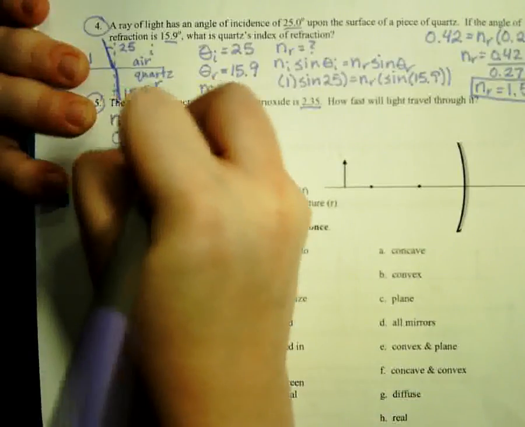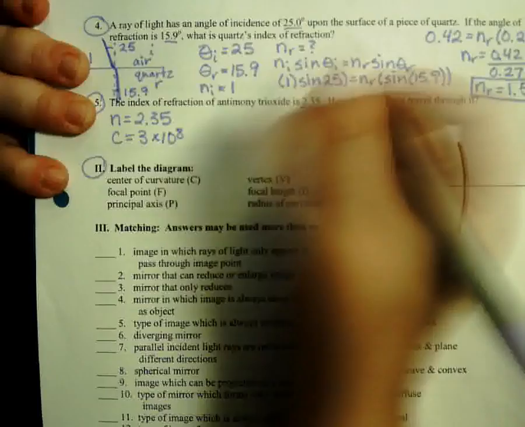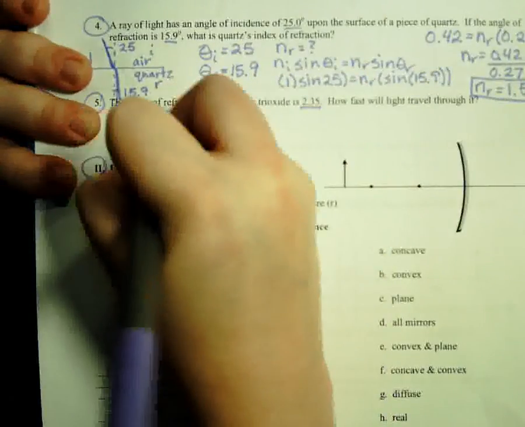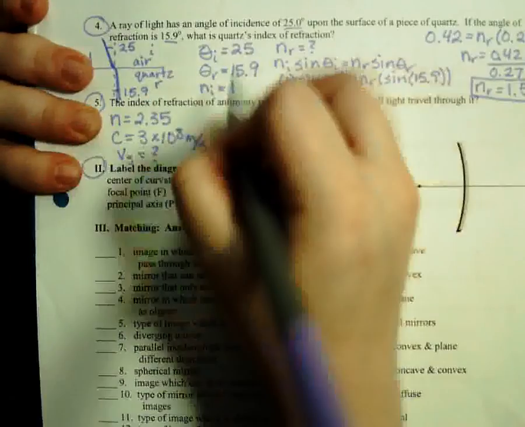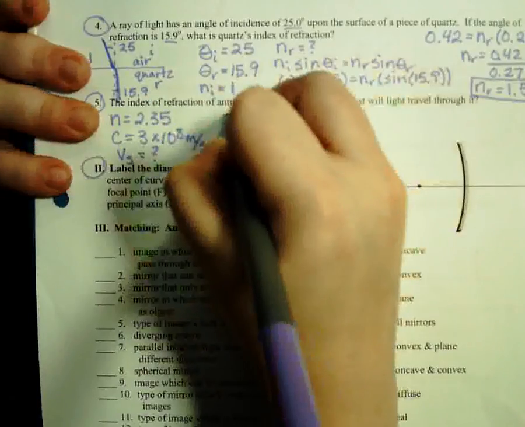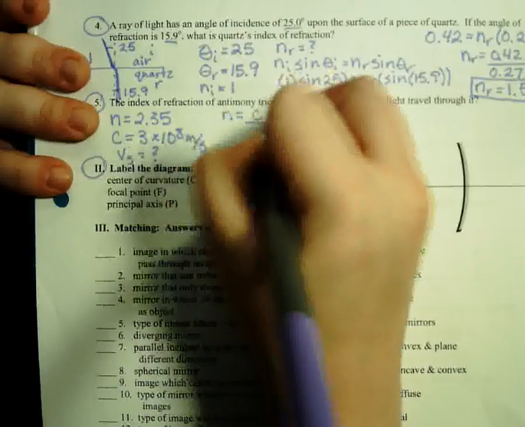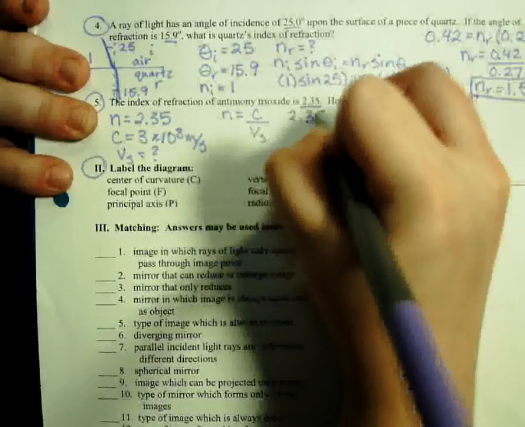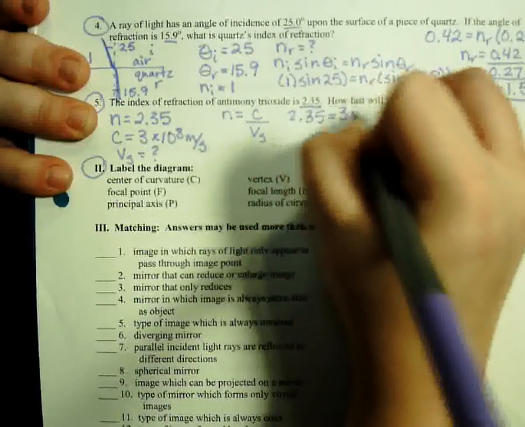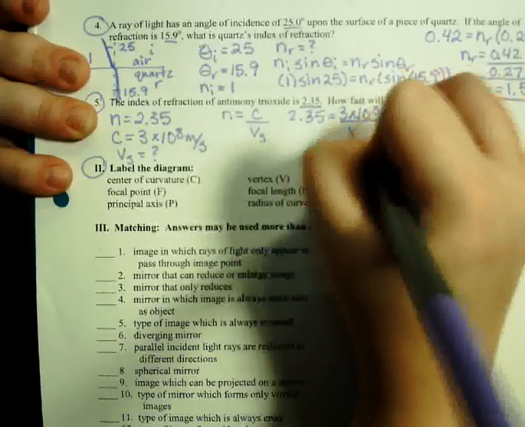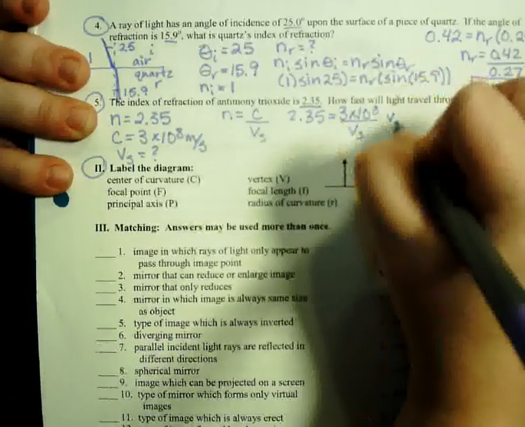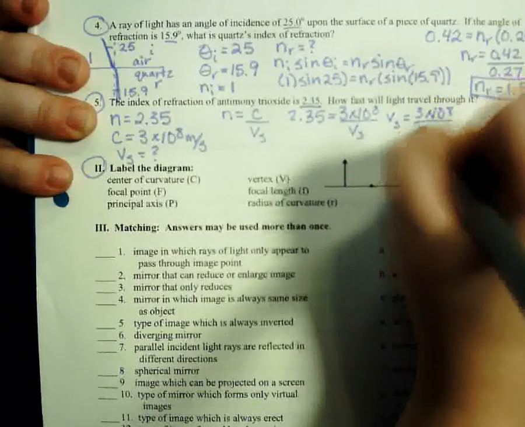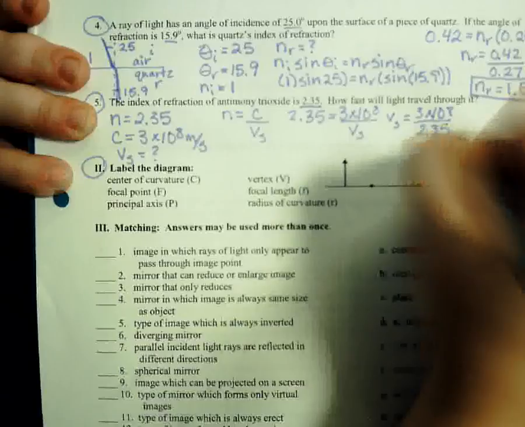So C, or the speed of light in a vacuum, is still 3 times 10 to the 8 meters per second. We're looking for whatever the speed of light is in our new medium. N equals C over V sub S. 2.35 equals 3 times 10 to the 8th over V sub S. V sub S equals 3 times 10 to the 8th over 2.35.